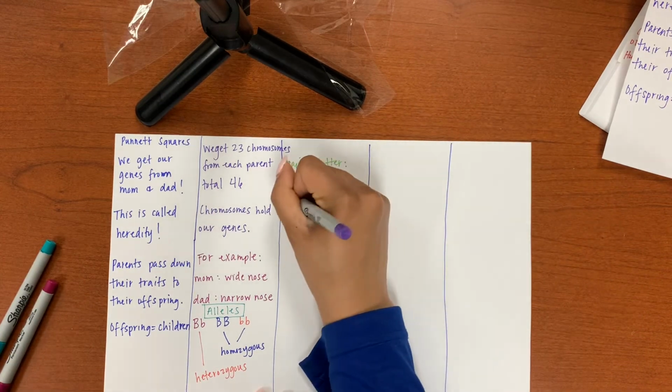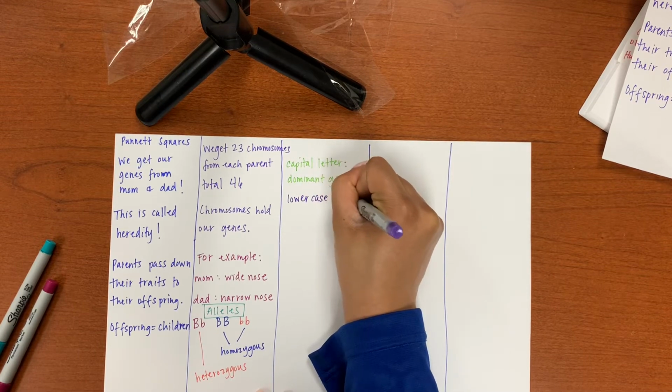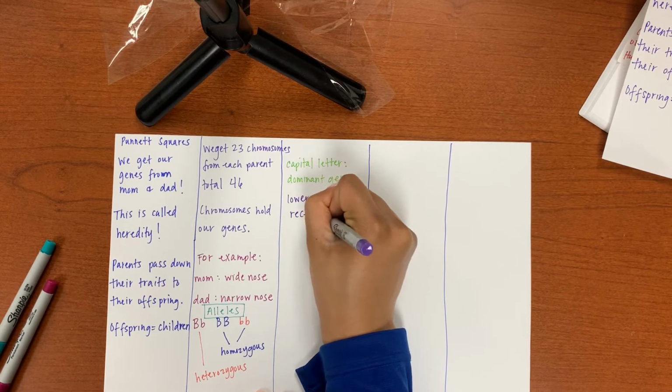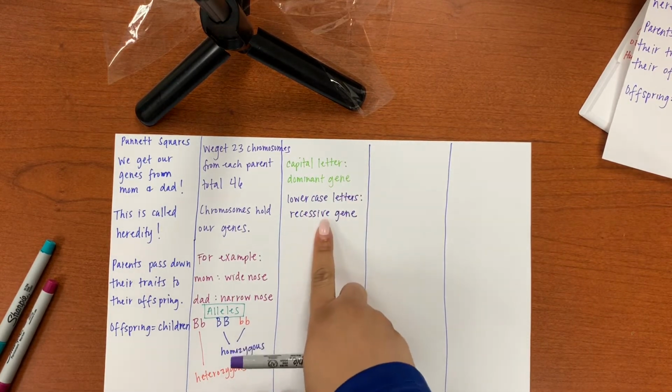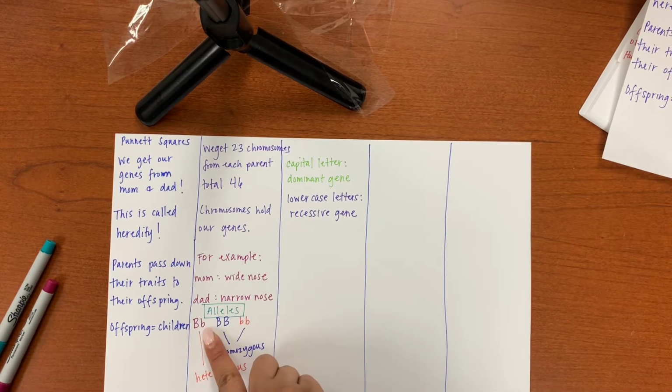Lowercase letters represent the recessive gene. The only time a recessive gene will show is if you have two lowercase letters. If you have an uppercase letter and a lowercase letter, that dominant gene is going to take over. It's going to override the recessive gene.